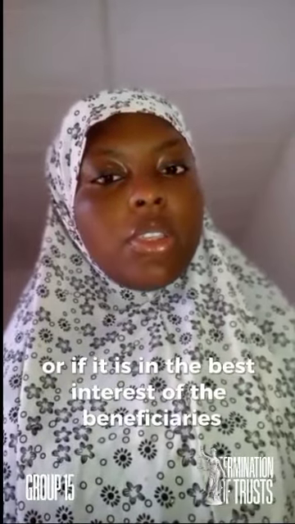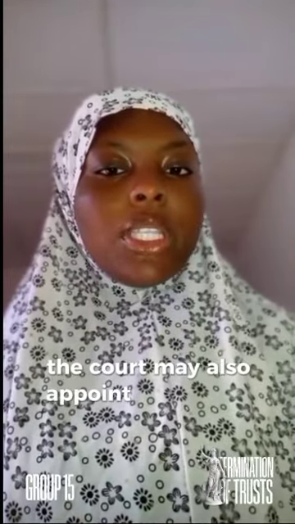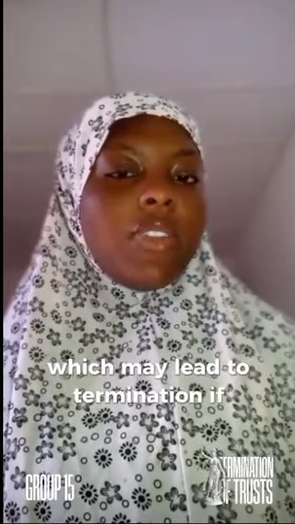Section 839 of the Companies and Allied Matters Act allows for the court to call for the termination of a trust if it finds out that the trust is being mismanaged or if it is in the best interest of the beneficiaries. The court may also appoint an interim manager or provide for a scheme for the administration of the trust, which may lead to termination if necessary.